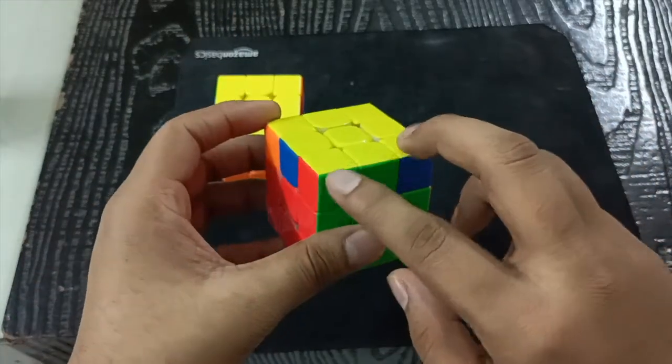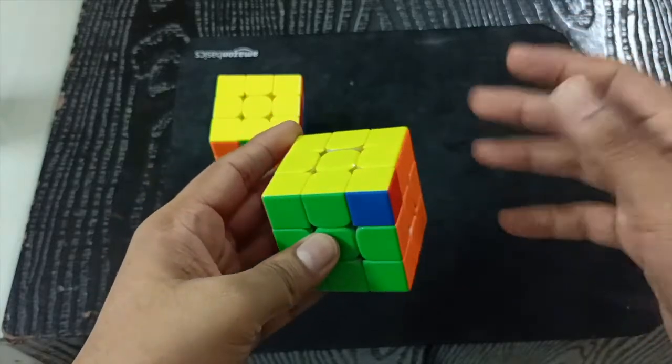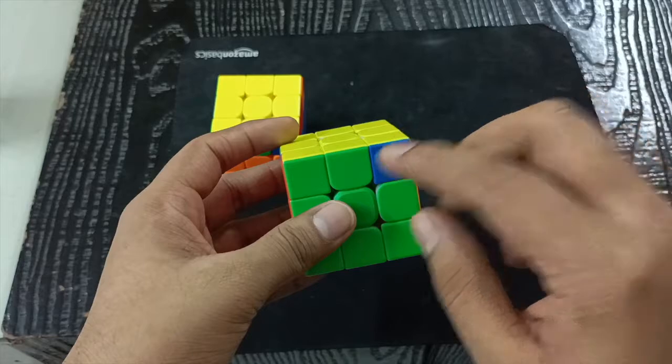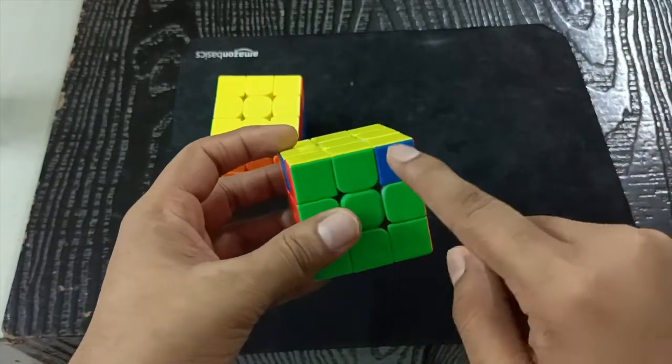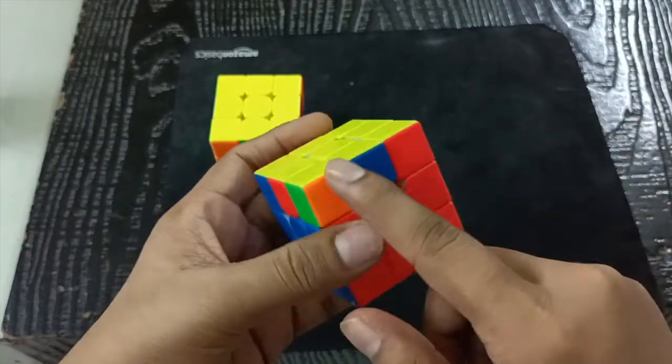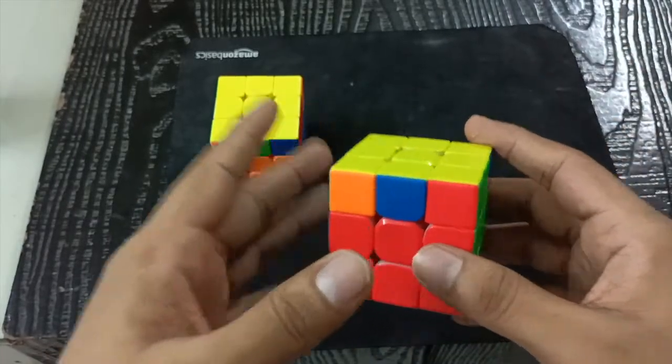This is the second case. In this, no pair of corners are solved. No pair of adjacent corners are solved. As you can see, if a pair of adjacent corners were to be solved, this would be green and green, but it is not. Red and red, no. Blue and blue, orange and orange. As you can see, it is clearly not.